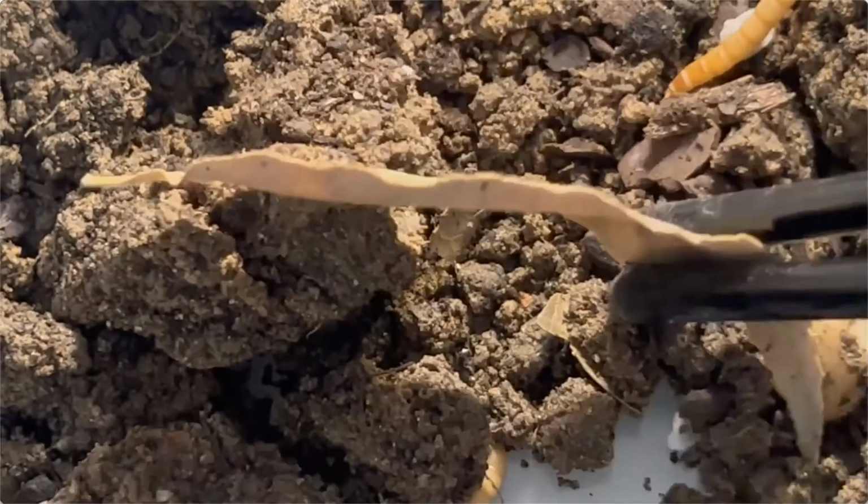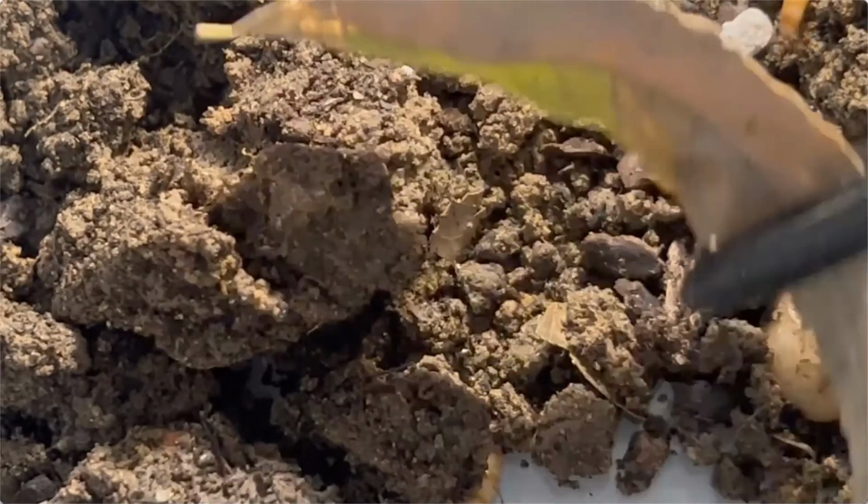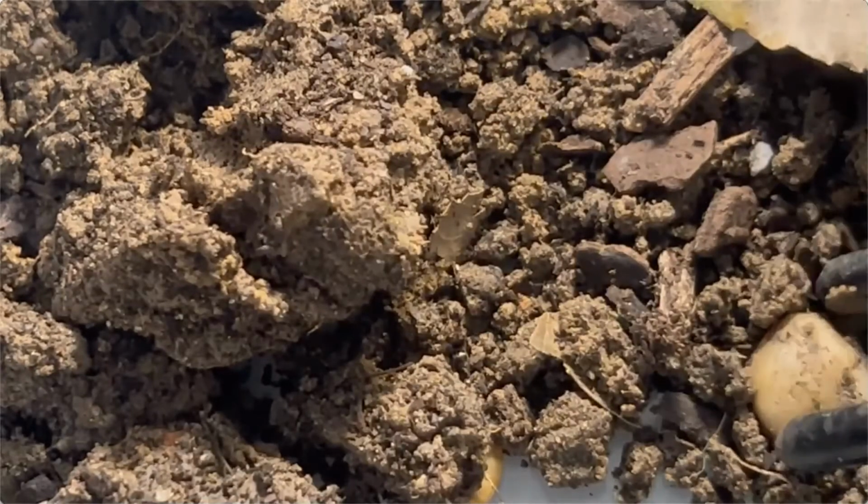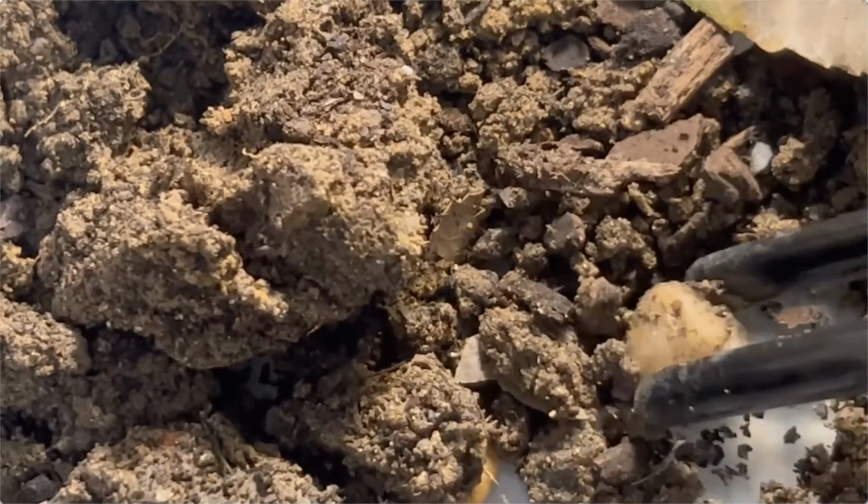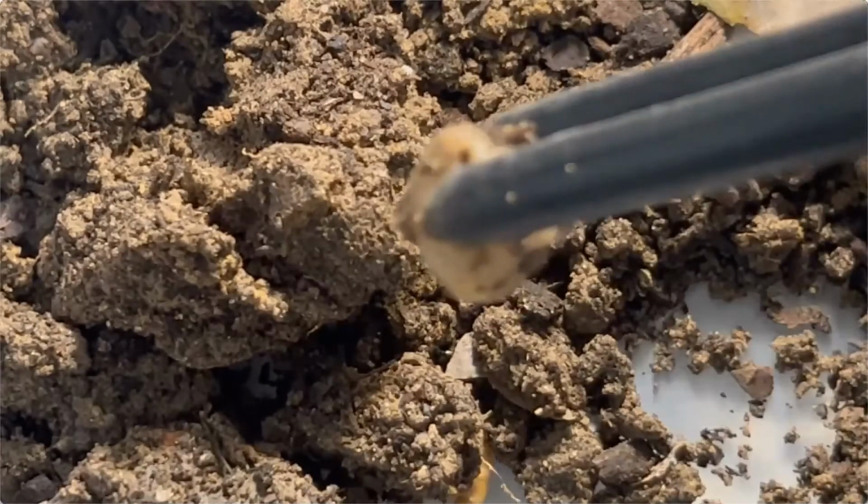So I see part of a tree. So a leaf, right? So I see some non-living things. I see a rock.